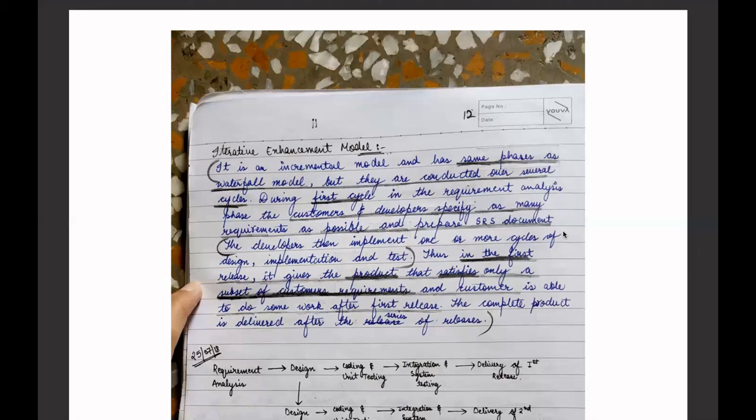Deployment: integration of all increments, because in the iterative enhancement model, on each and every step something is added. So deployment of enhancements which were not earlier included in the software design.